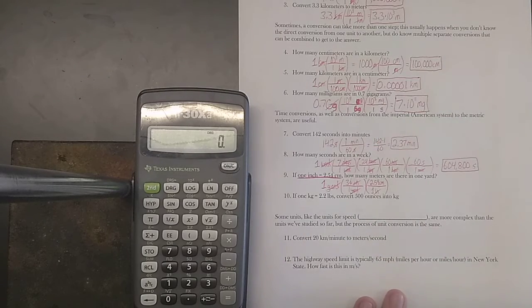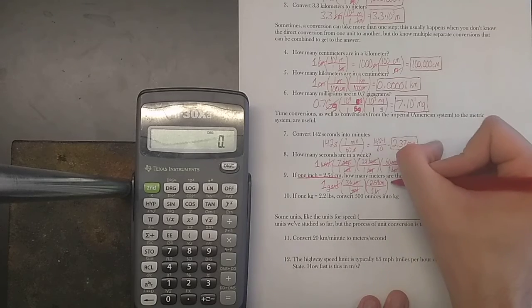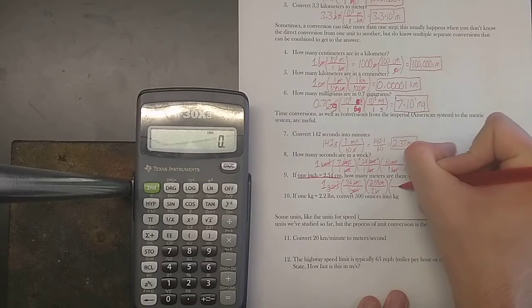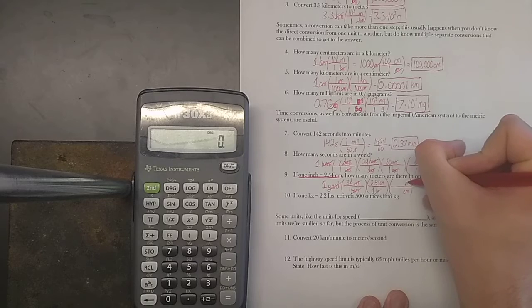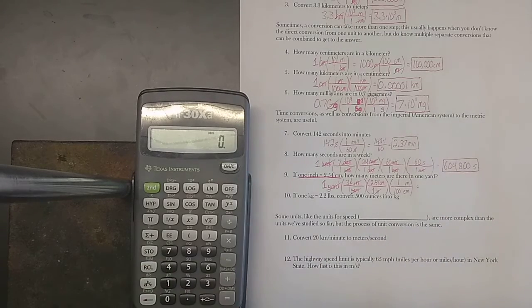If I were to stop there, I would have how many centimeters are in 1 yard, but I want meters. So to go from centimeters to meters, I know that there's 100 centimeters in 1 meter. The math here works like this.